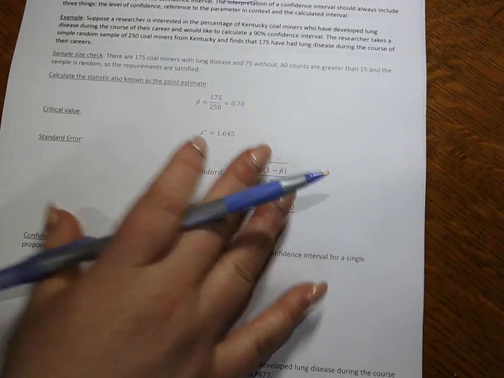Starting with the example, it says, suppose a researcher is interested in the percentage of Kentucky coal miners who have developed lung disease during the course of their career and would like to calculate a 90% confidence interval. The researcher takes a simple random sample of 250 coal miners from Kentucky and finds that 175 have had lung disease during the course of their careers.